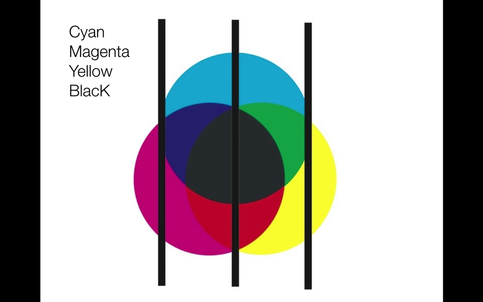Now, if I'm not mistaken, in a mathematically perfect world, I think just cyan and magenta and yellow all together would make black. But as it turns out, we use the 4 inks anyway because, well, first of all, black is way cheaper. So it's the cheapest way to do it. So we have blue ink, purple ink, yellow ink, and black ink. Cyan, magenta, yellow, and K for black.